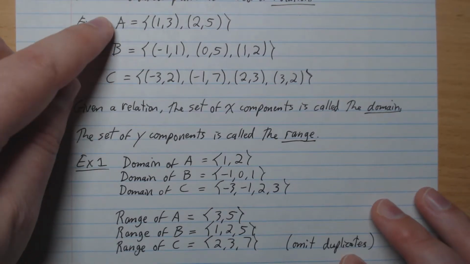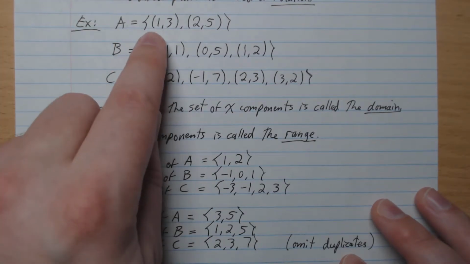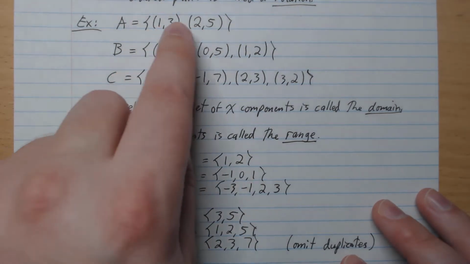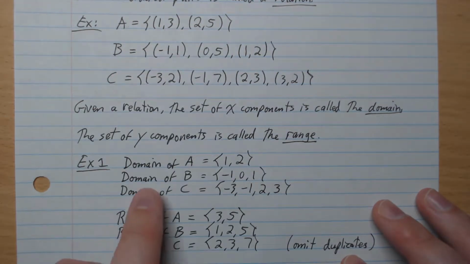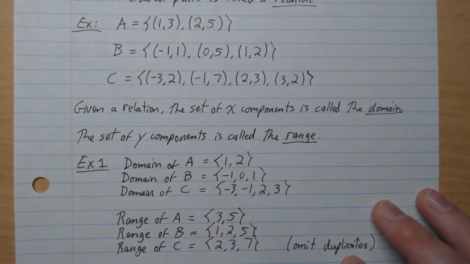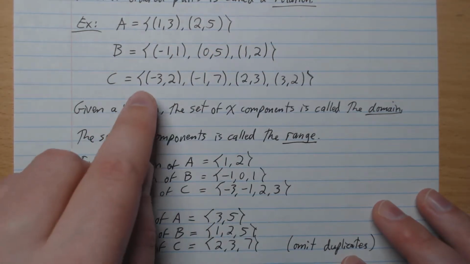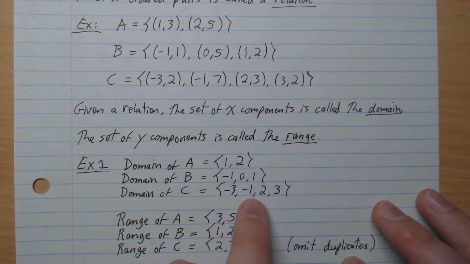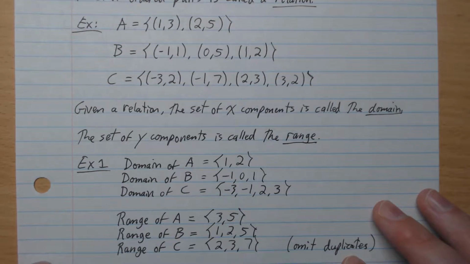And so here's A. The domain of A is 1, 2, right? 1 and 2. Those are the X components of our relation. The domain of B, -1, 0, 1, like that. Domain of C, -3, -1, 2, and 3, like that for our domain.